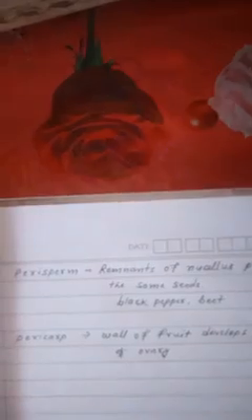You have to know that the wall of the ovary develops into the wall of the fruit, which is called pericarp. So these are the post-fertilization events which take place in monocot and dicot plants.